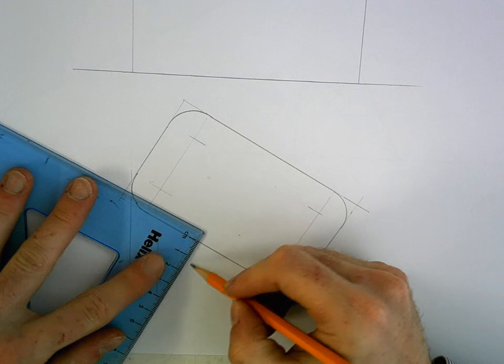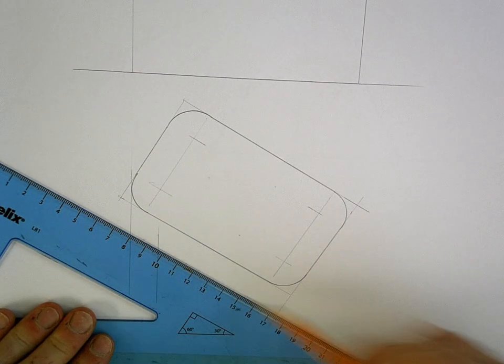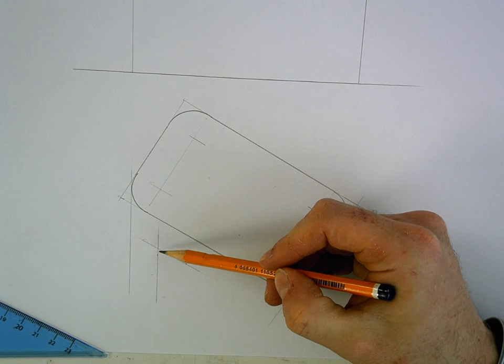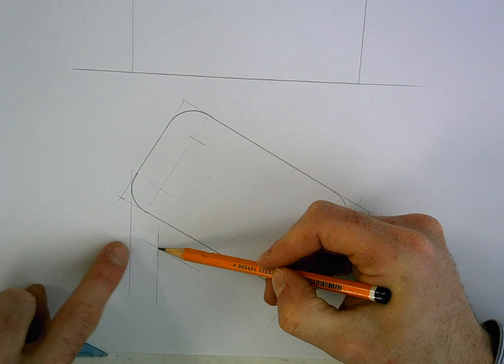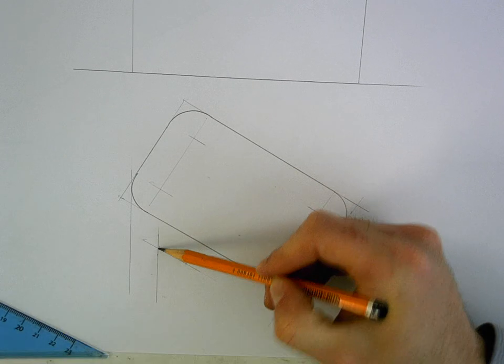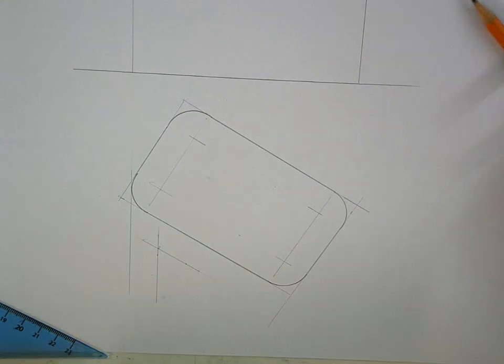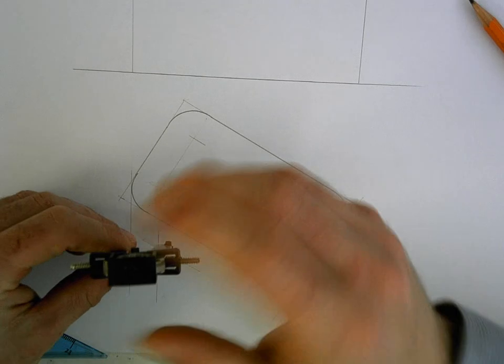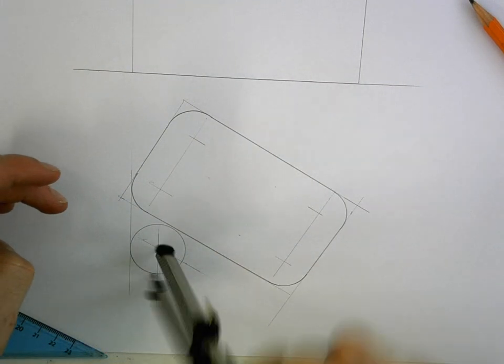I make a mark 15 away from it, I draw a 30-degree line to make it parallel, and then that's your point in common. So that point there is exactly 15 away from my first construction, and it's exactly 15 away from the initial object as well. So I can draw my radius 15 circle then to show the plan view of that cylinder.